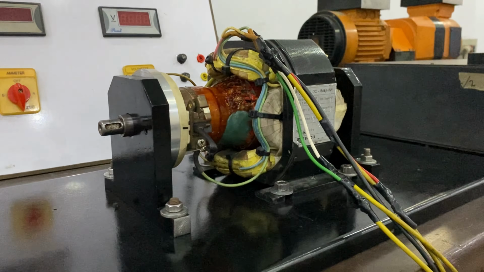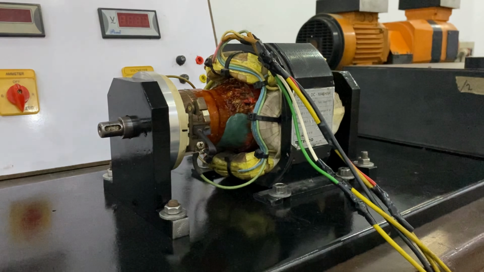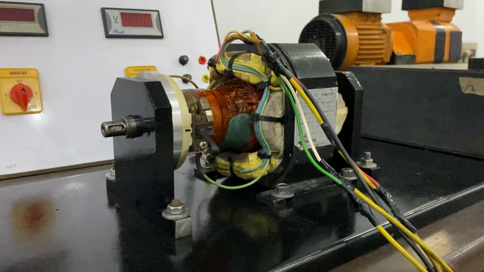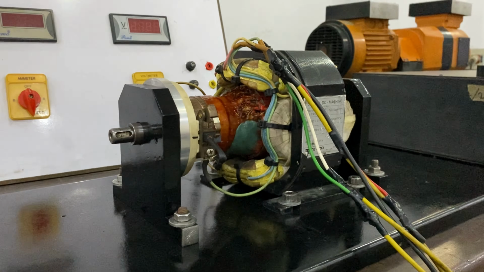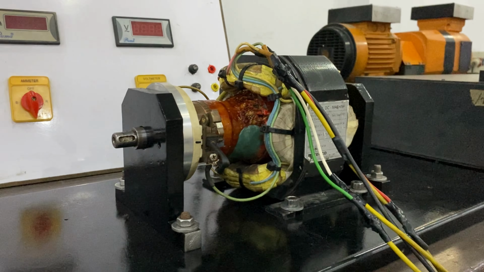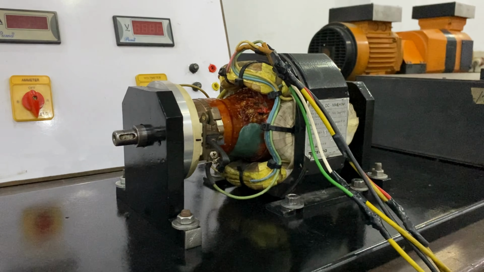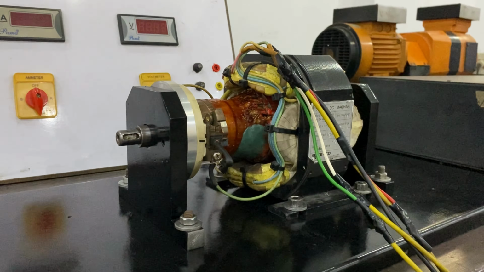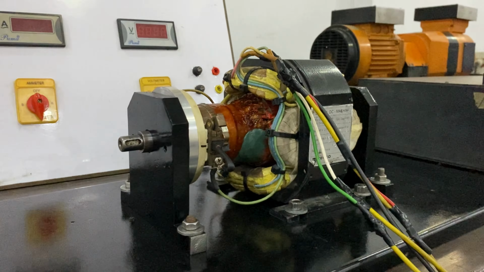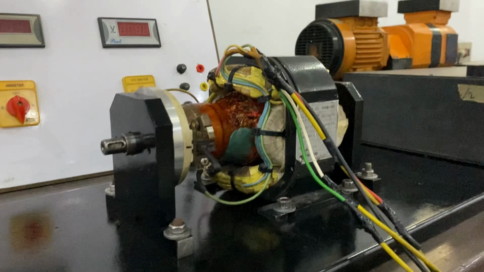Bismillahirrahmanirrahim. In this video we will discuss the parts of a DC machine. Here you can see an open DC machine and you can visualize how a DC machine works. So now I will explain the different parts of this machine.